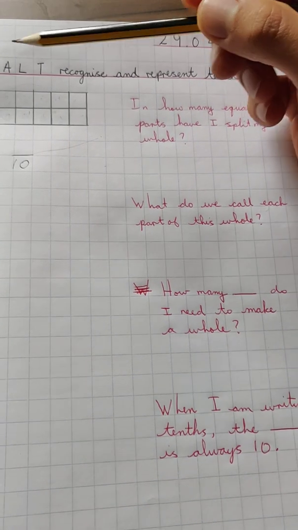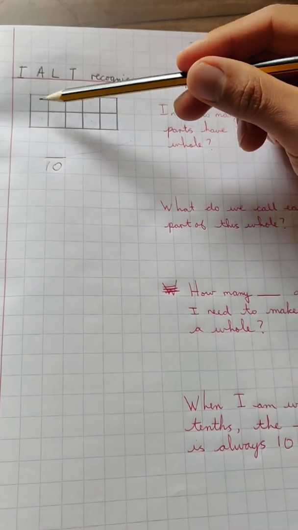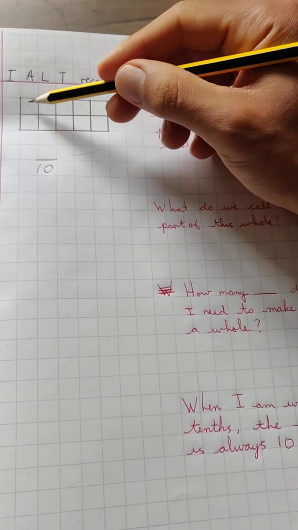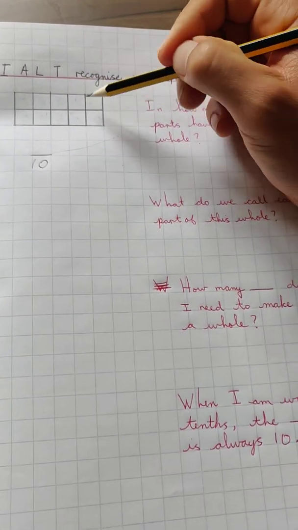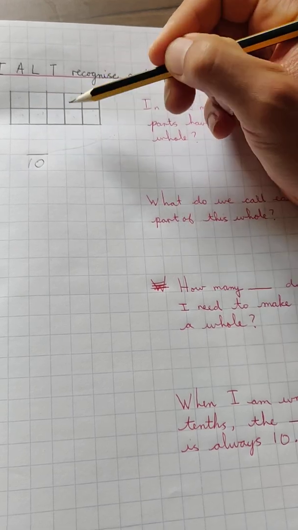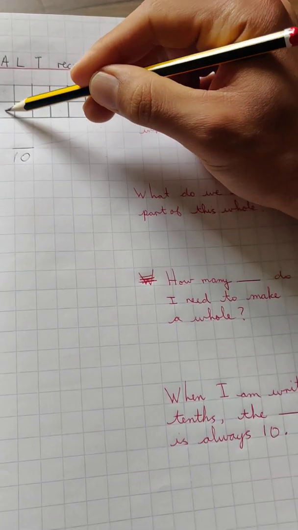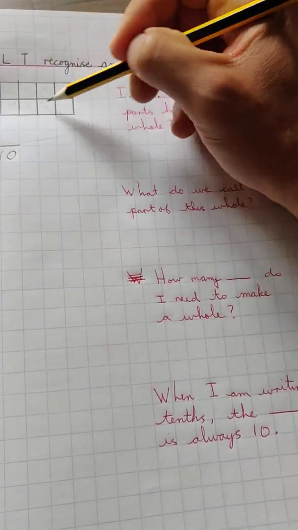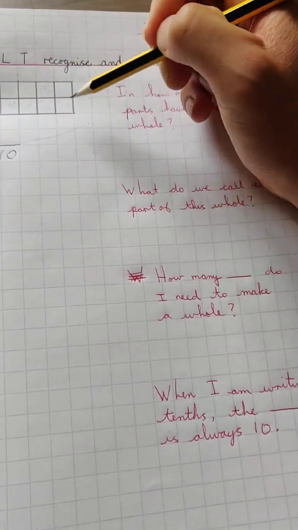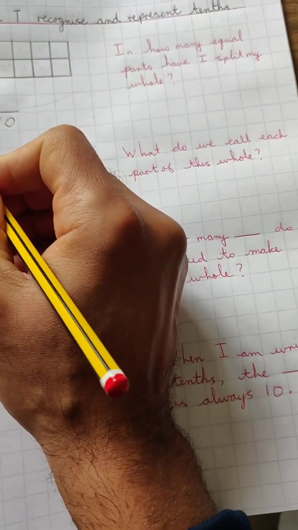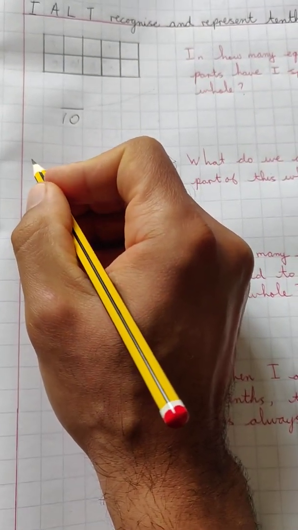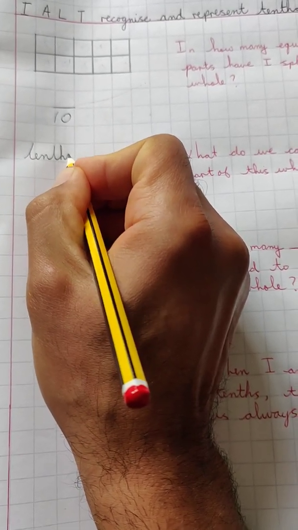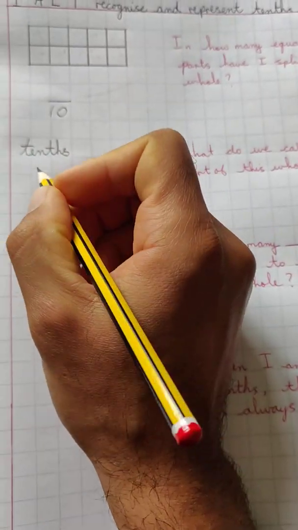All right, so every fraction that we write has a name. And in this particular one, because we have split the whole into 10 equal parts, we call each of these, so that, and that, and that, and that, and all of them together, each of those we call, and I'm going to write it here, tenths.